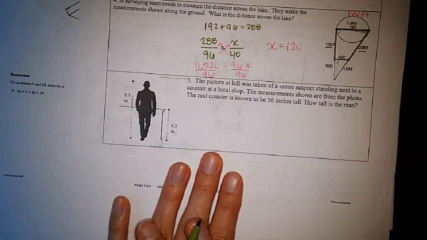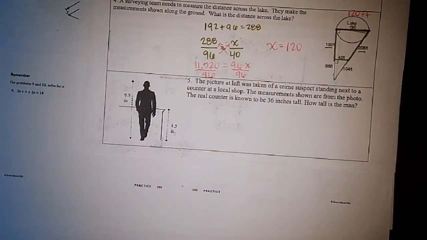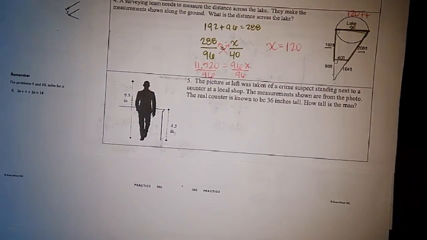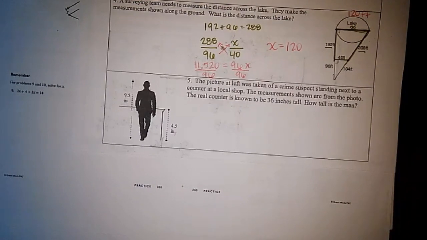What do we do? 4.5 over 36? Why do you think 4.5 over 36? Because 36 would be like the other triangle. It's not a triangle, but it would be like the other shape. Other shape. So what kind of shape do you think we're looking at?